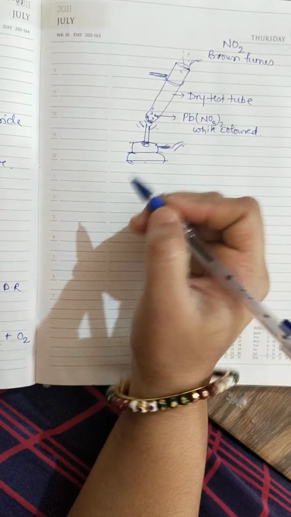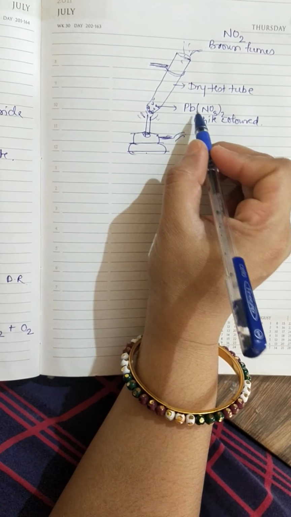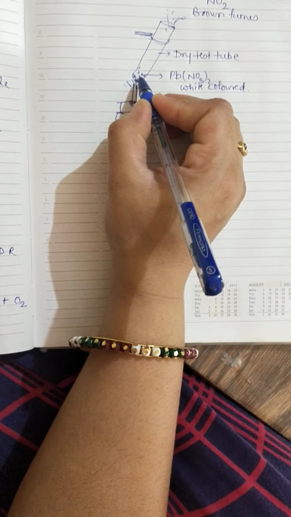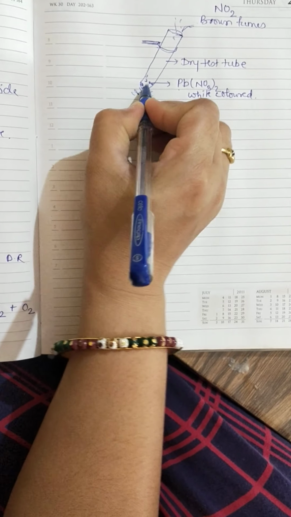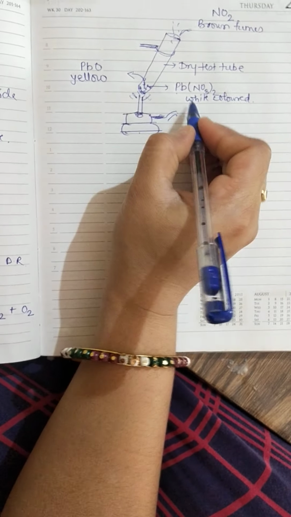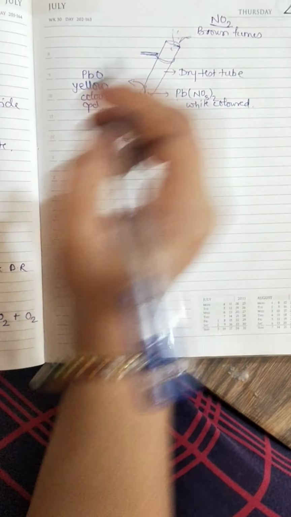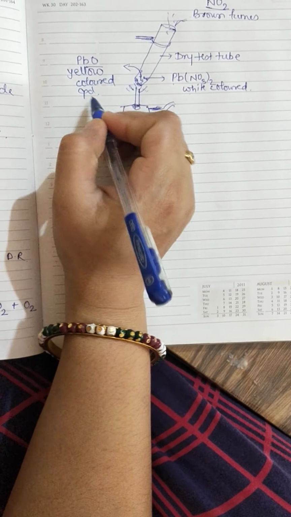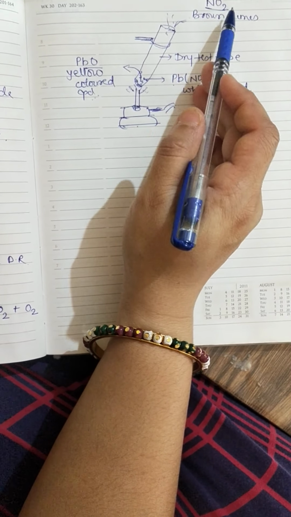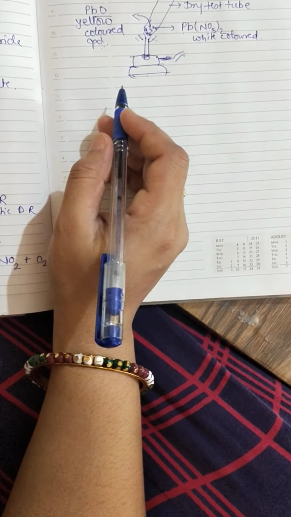So in this we can say that this brown fumes formation gives a test for the presence of lead nitrate in the reaction. Now second, whenever this compound gets heated, it will get converted into lead oxide, indicated by the conversion of the white colored compound into a yellow colored compound. So formation of brown fumes and formation of this yellow colored compound tells that the lead nitrate decomposed into lead oxide, nitrogen dioxide, plus oxygen also evolved. So this was the example of thermal decomposition reaction.